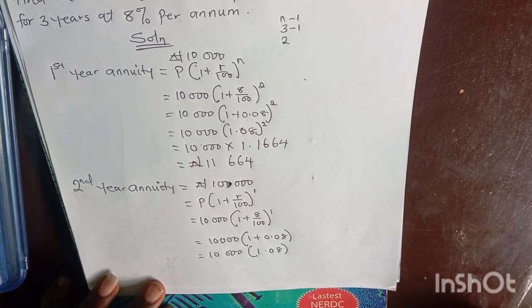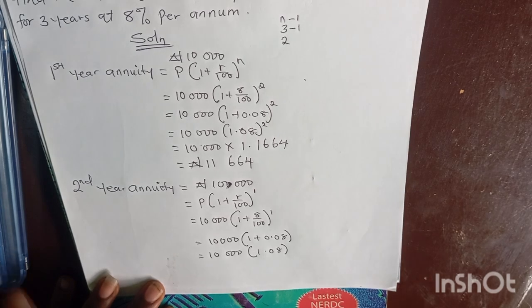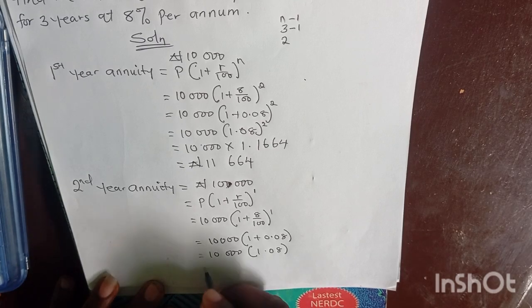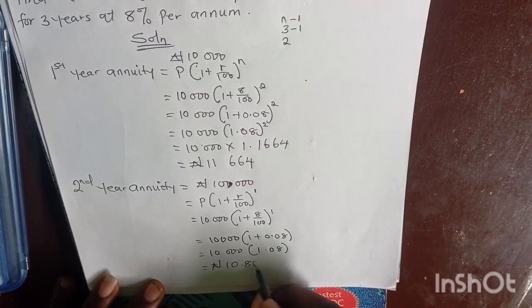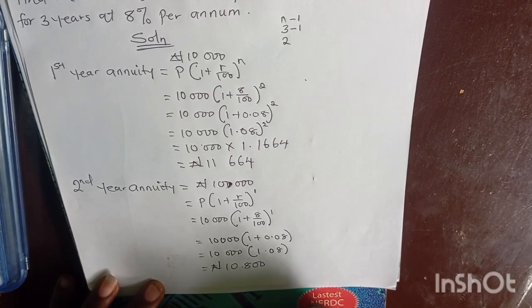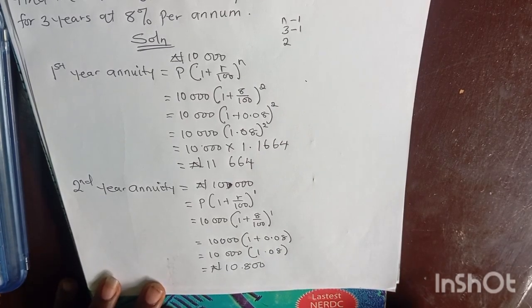So from here we can just directly multiply: 10,000 times 1.08, which is equal to 10,800. That's for the second year.